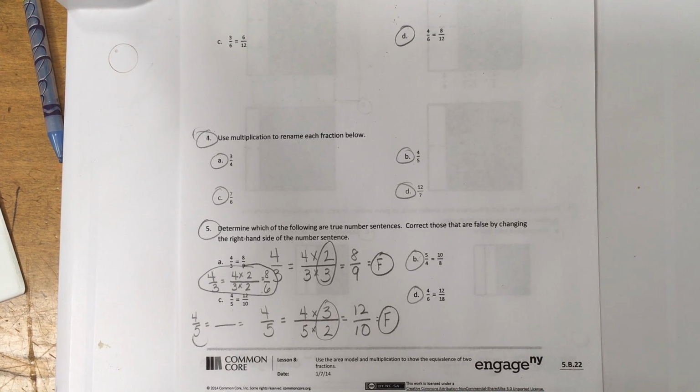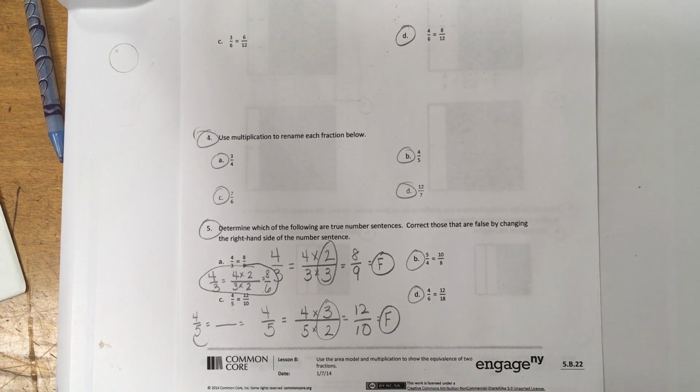If you're having any problems with this, don't get frustrated. Remember, this is new. Feel free to message me, and we're going to go over all of this when you come back to school on Thursday.